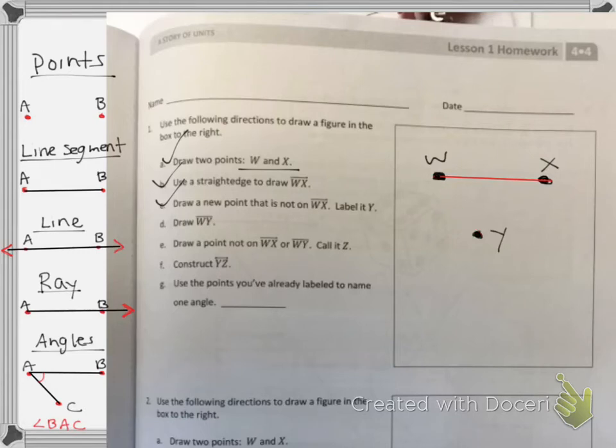Not so bad right now. Okay. Done. And draw a point not on WX and not on WY and call it Z. Okay. I'm just going to do this and call it Z. Construct a ray going from Y and ending at Z. All right, so going to Y and continuing on to Z, and boom, there we go, awesome.